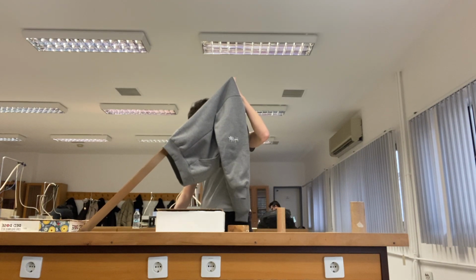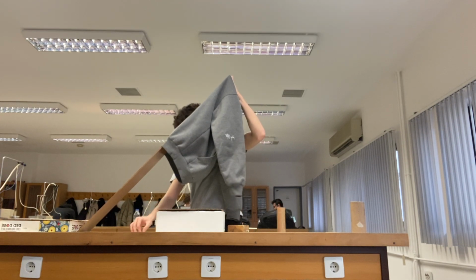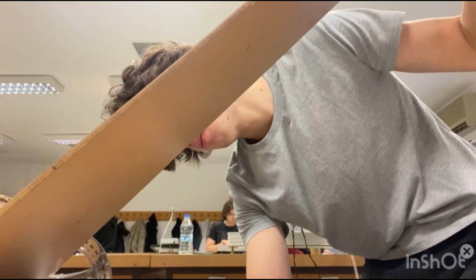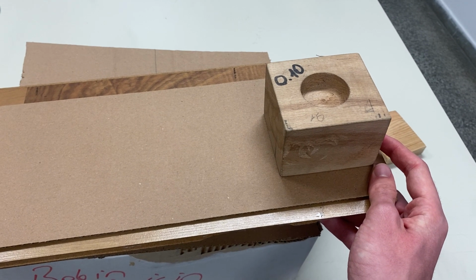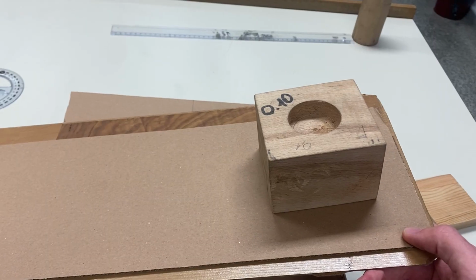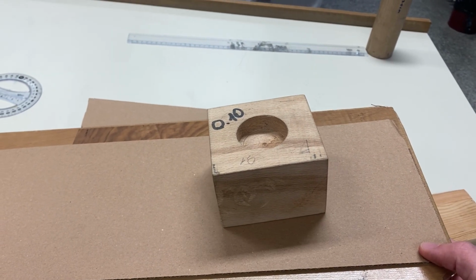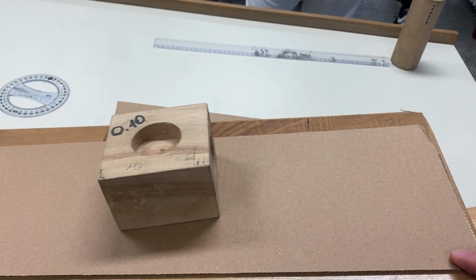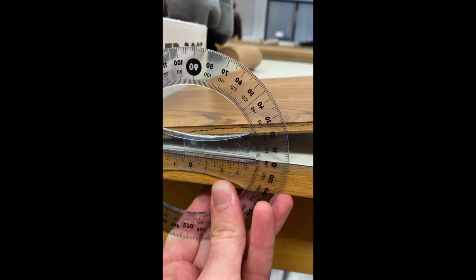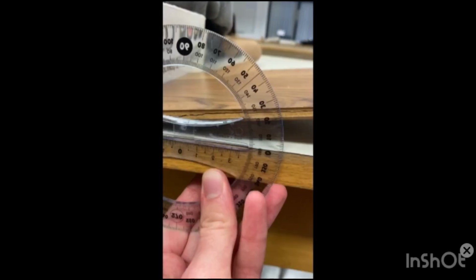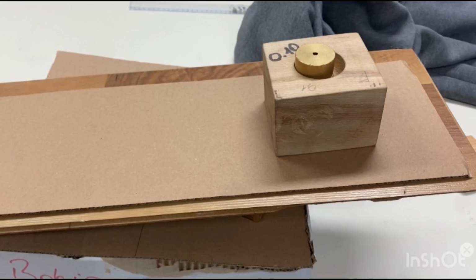After my object slides, I stabilize the setup and measure the angle. And it's 65 degrees. And once again, I'm repeating the experiment on a cardboard surface. After my object slides, I stabilize the setup and measure the angle. It's 20 degrees. After finishing my initial tests, I repeated the same experiments with 100 gram and 200 gram weights.